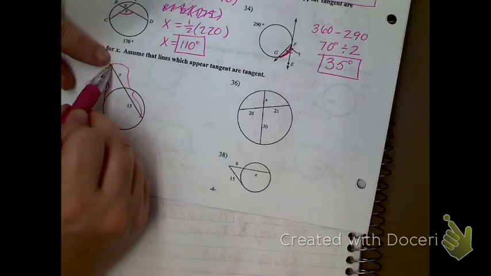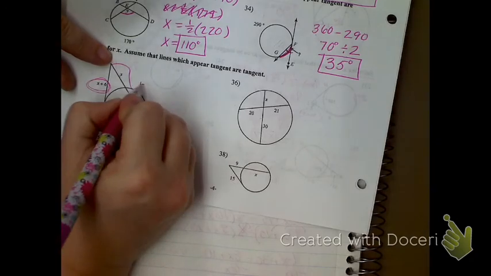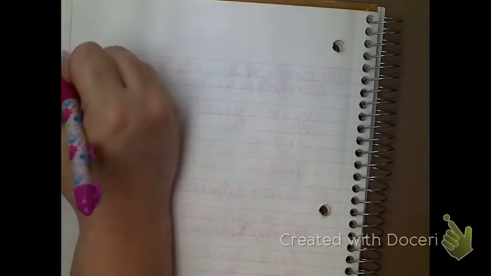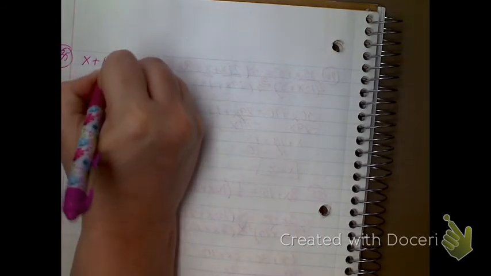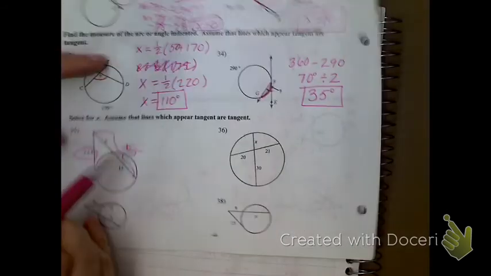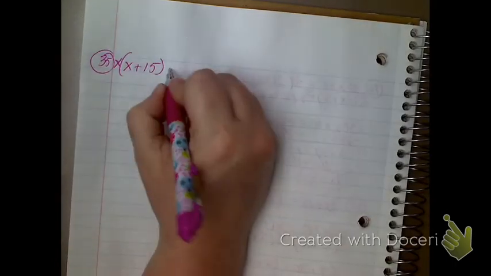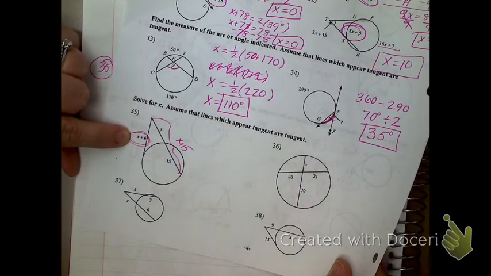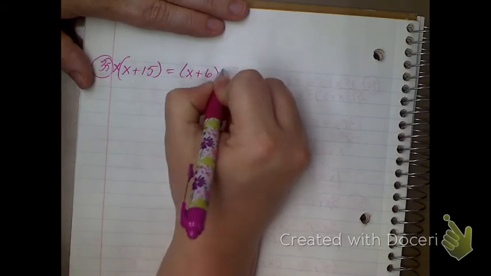So what is the whole thing over here? I have x out there. I have 15. That makes it x plus 15. So the whole thing, for number 35, x plus 15, times the outside part. The outside part is x. So x times x plus 15 is equal to the tangent side squared. So that'd be x plus 6 squared.